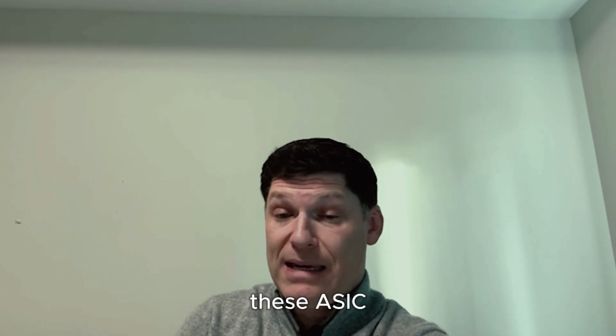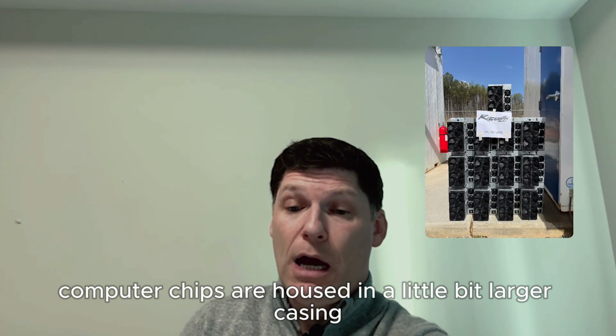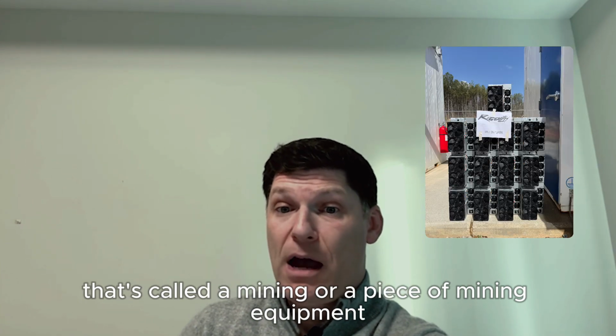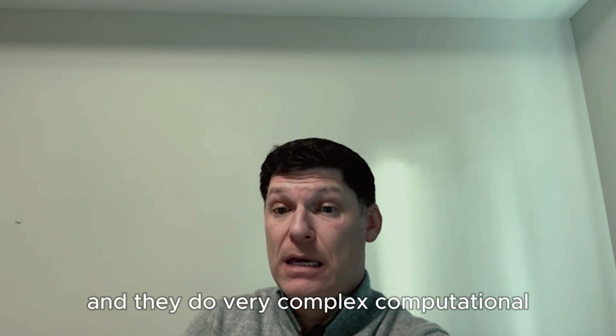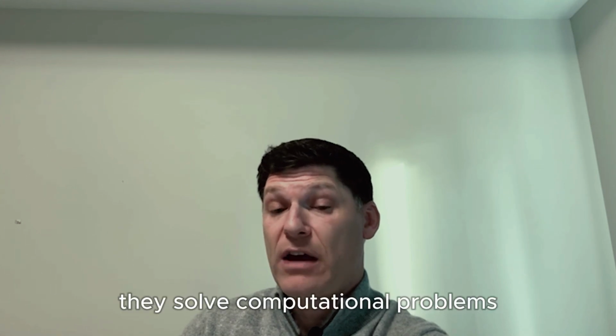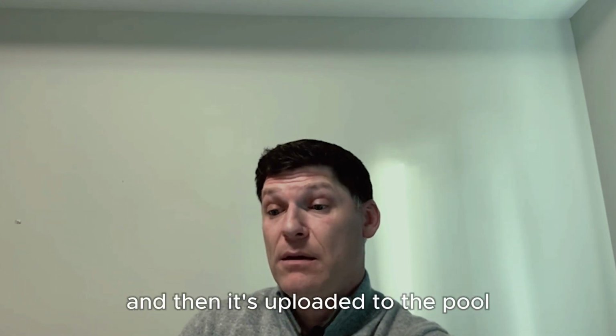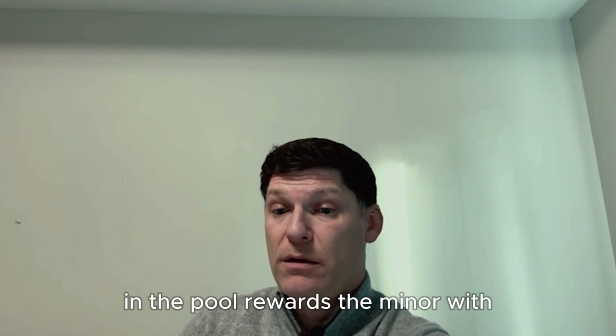These ASIC computer chips are housed in a little bit larger casing that's called a miner, or a piece of mining equipment, and it's got a fan in it. They solve very complex computational problems, and then it's uploaded to the pool, and the pool rewards the miner with the digital asset coin.